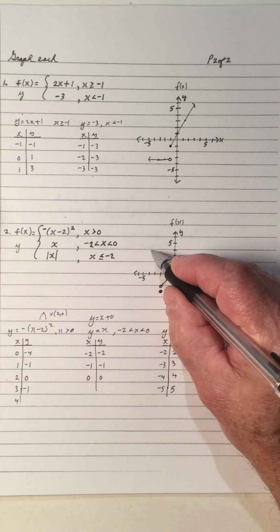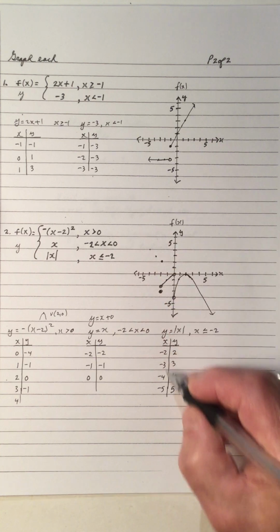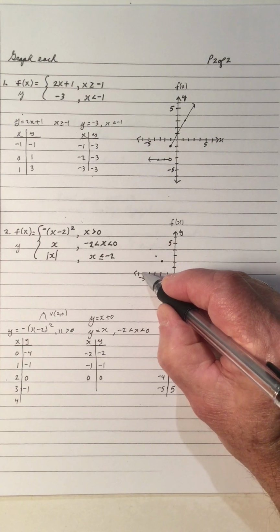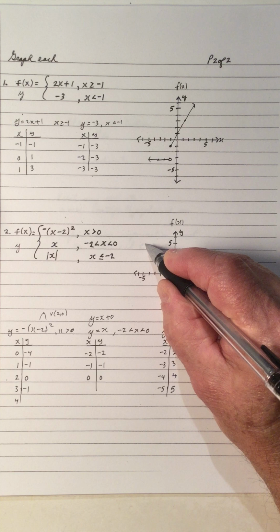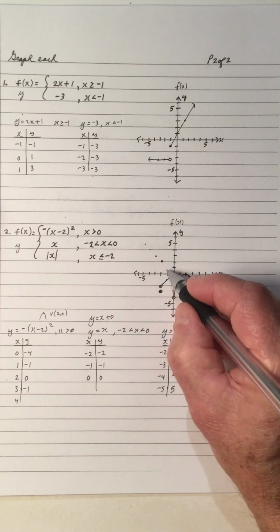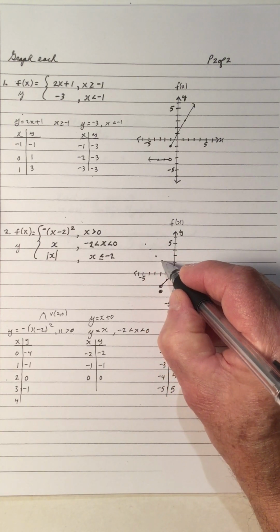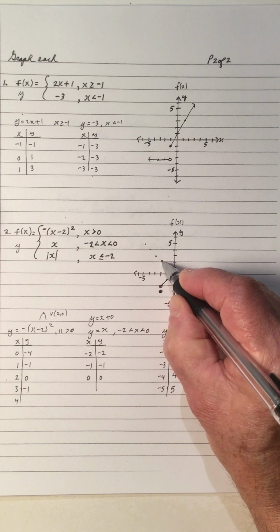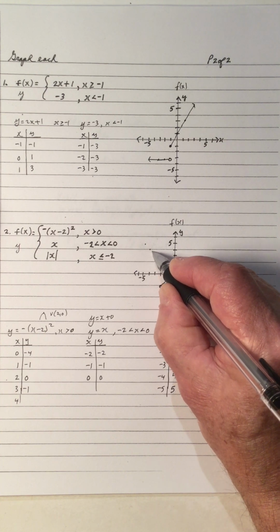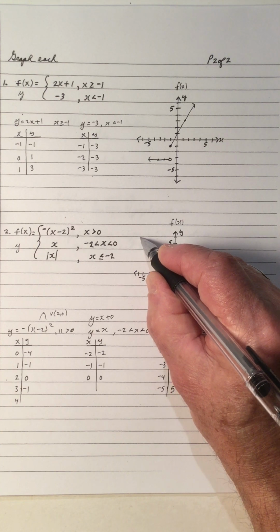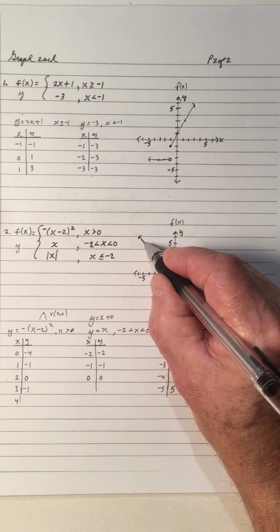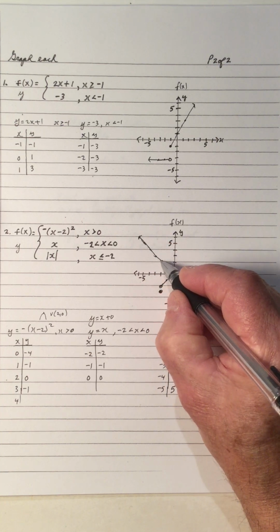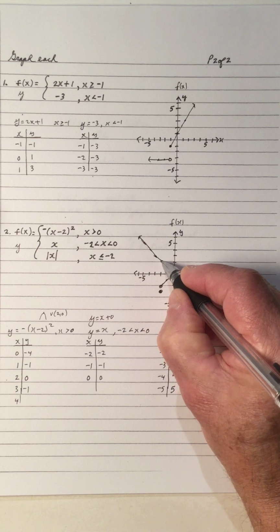Negative 4 gives me a 4. Negative 5, right here, gives me a 5. So this goes on and on and on. So this starts here. This is a solid dot. It's included, and it's going like this. It's part of the absolute value. There it is, and this point is solid.